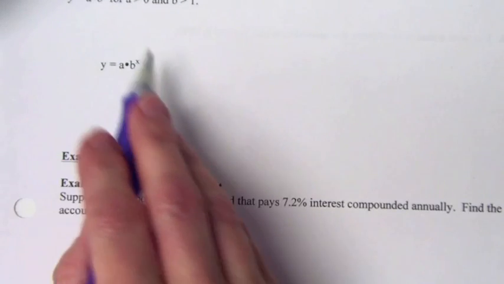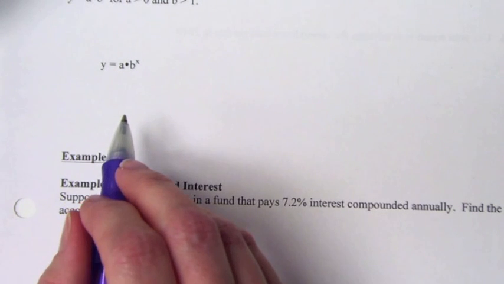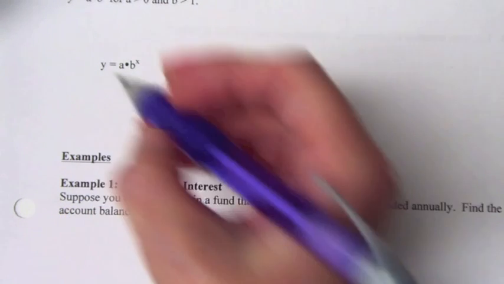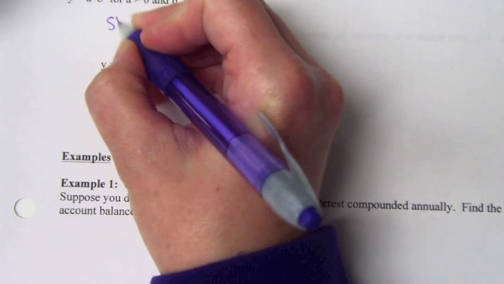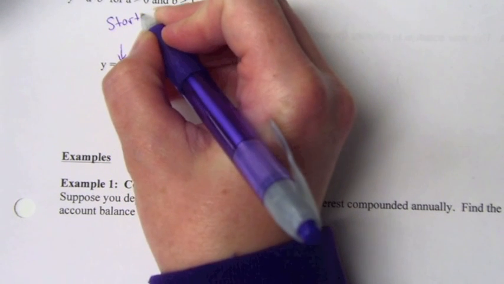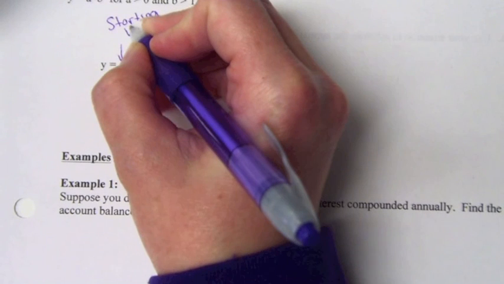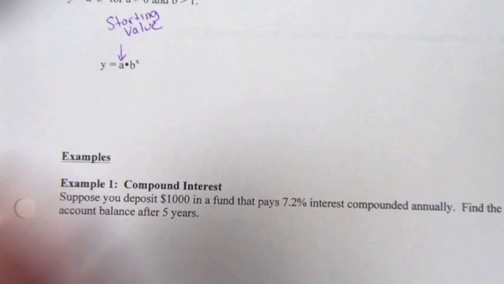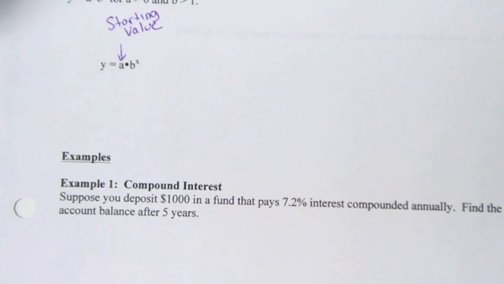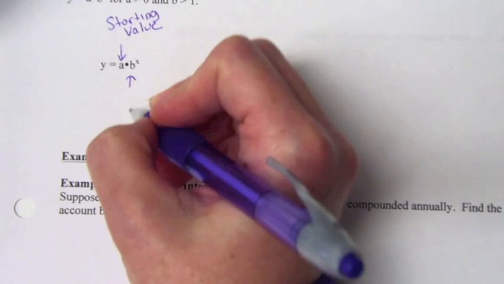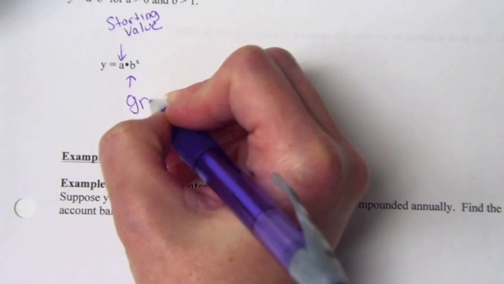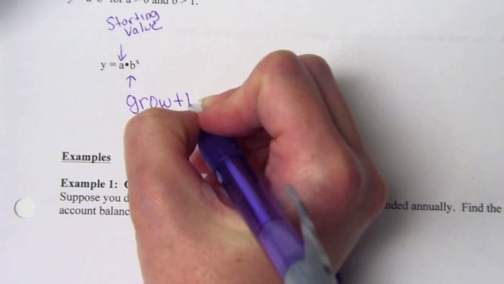I put it down here with some space around it because I want us to label the a and the b. The a is your starting value. Okay, remember the mouse problem yesterday? We started with 2 mice in the barn. That 2 is your starting value. Your b is your growth rate. We're going to learn how to find a growth rate today.